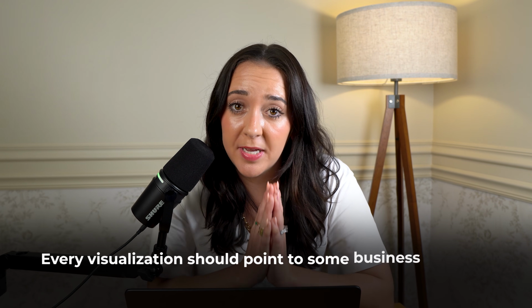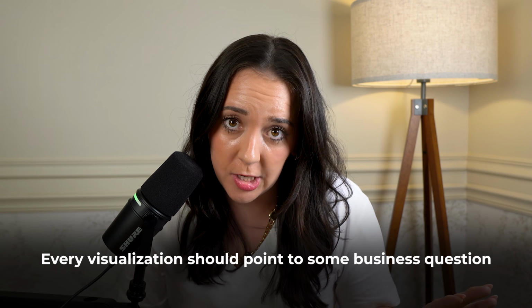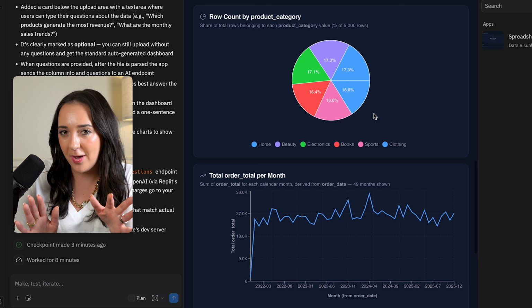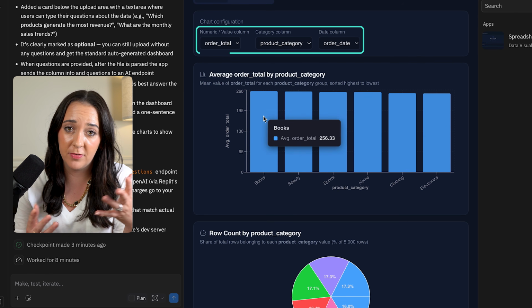And that's gonna help non-technical stakeholders self-serve and figure out the answers on their own. Every visualization and piece of your dashboard should point to some business question. Otherwise, it's clutter and it's distracting. All right, and here's our final result. I also love that we have these little drop-down filters here where we can choose what is being visualized.